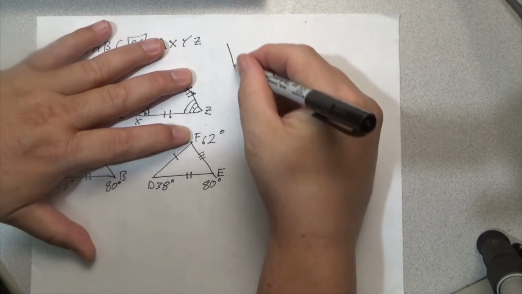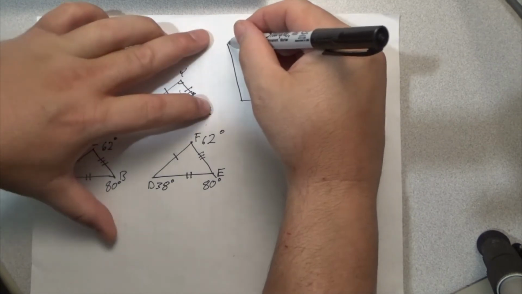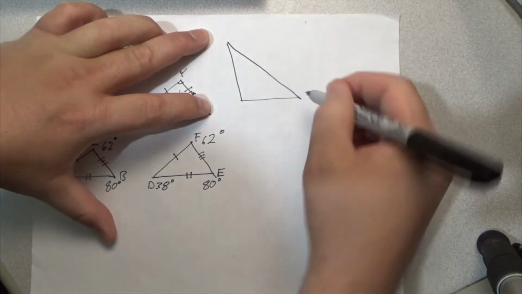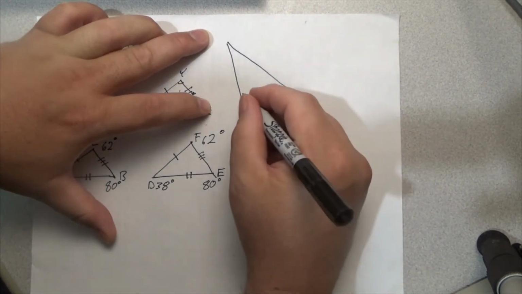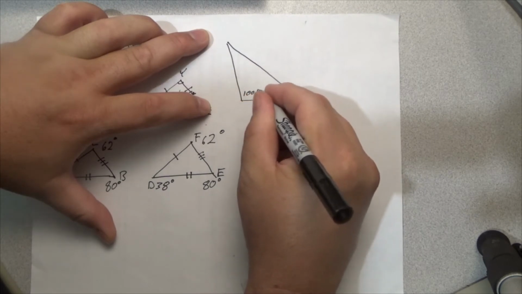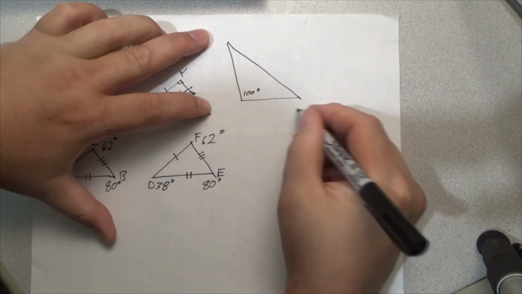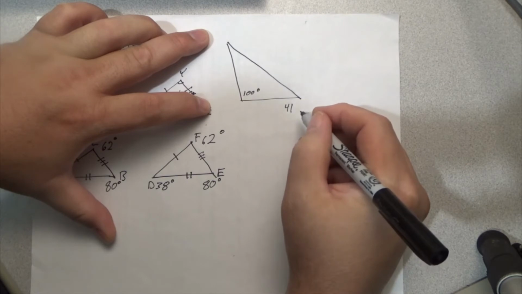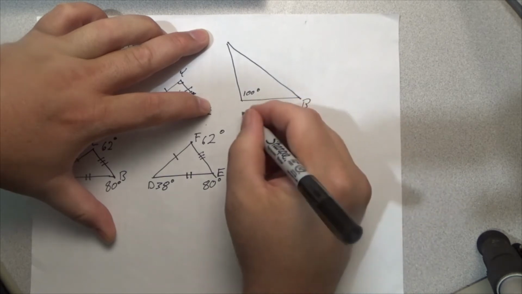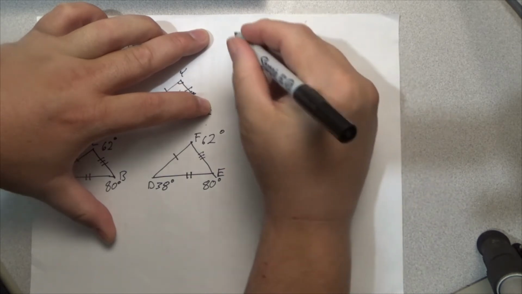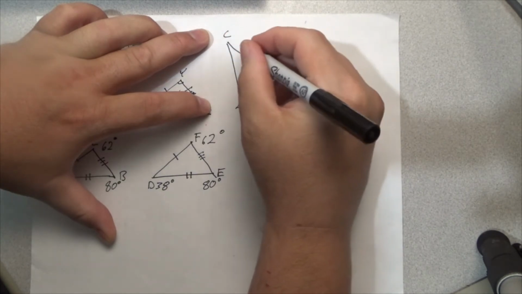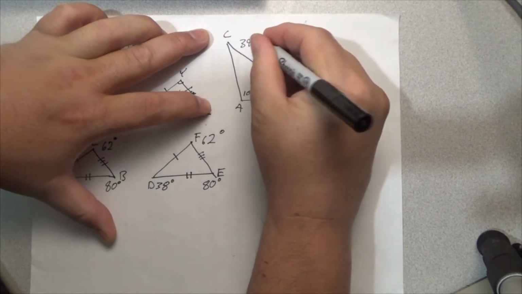And this angle is 100 degrees. This one is 41 and B. This one is A and C. And this angle right here is 39 degrees.